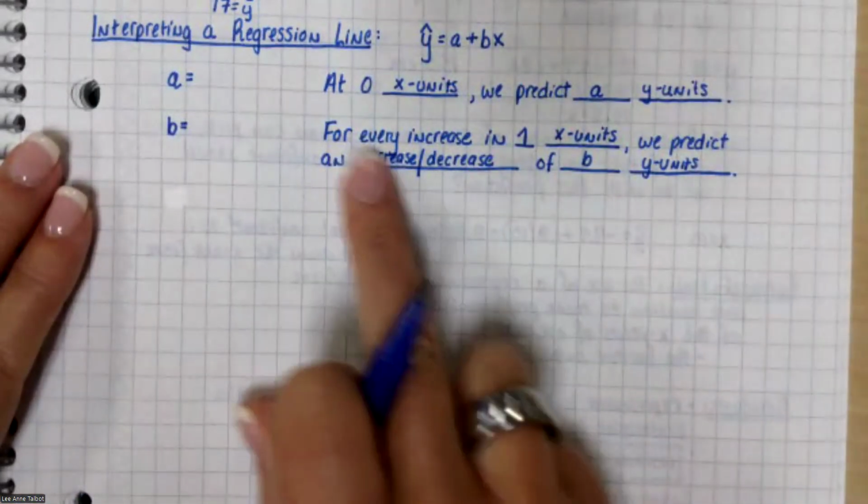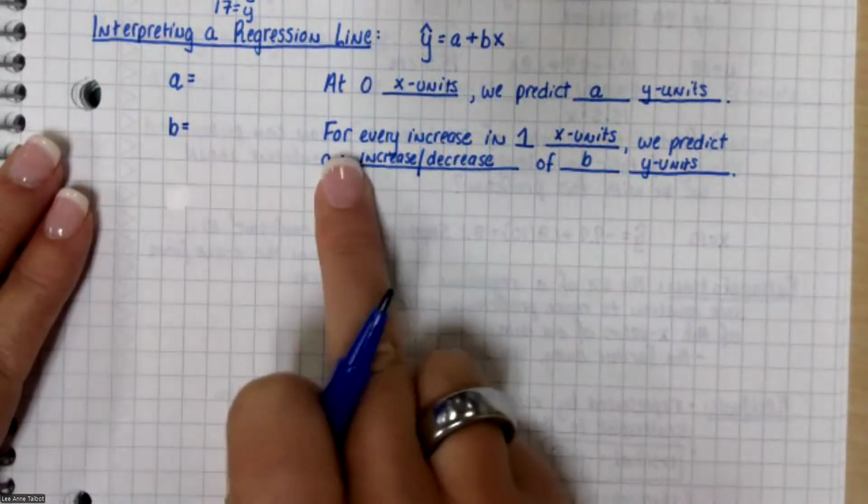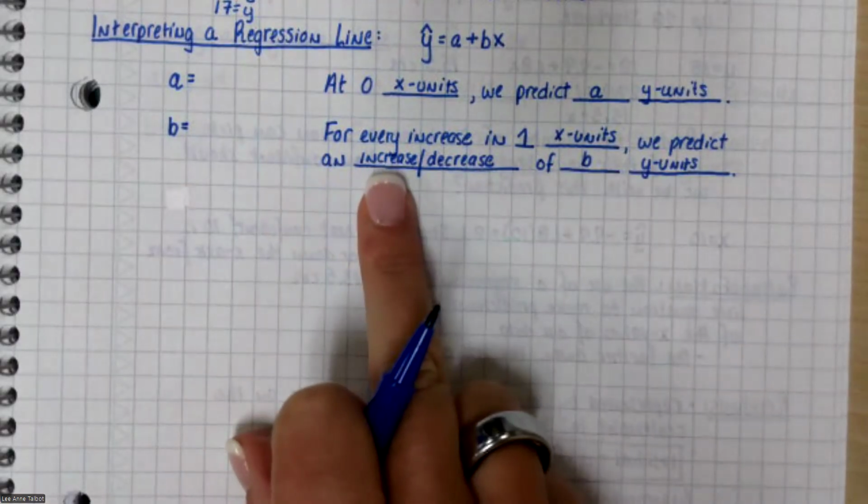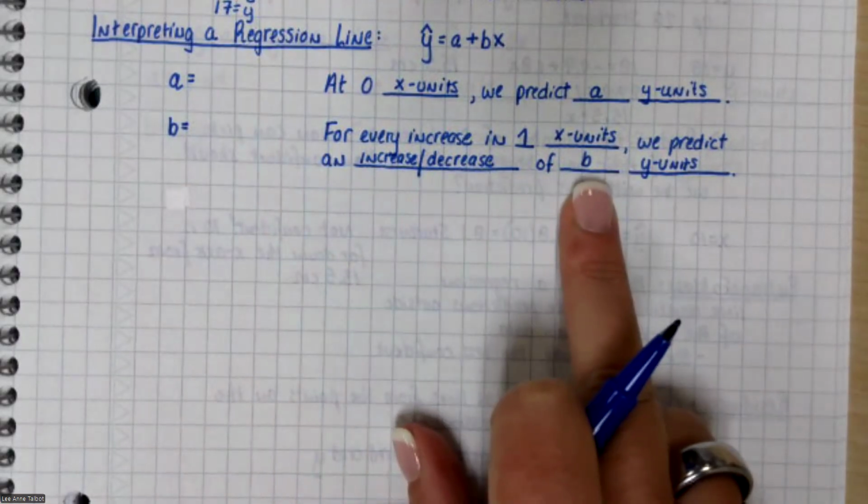Okay, this is the slope sentence. B is the slope. For every increase in one X, we predict an increase or decrease of slope Y.